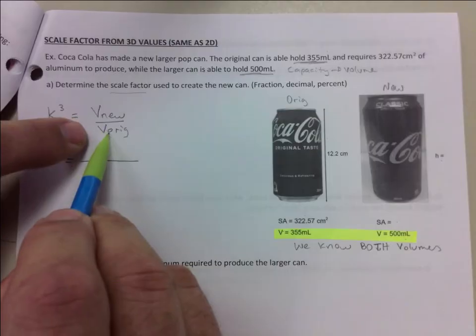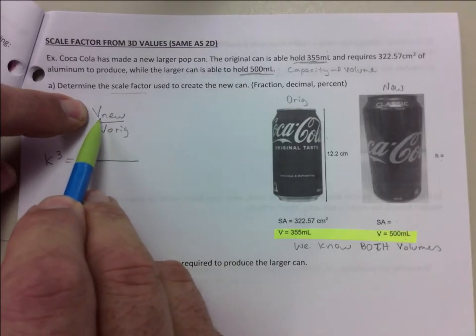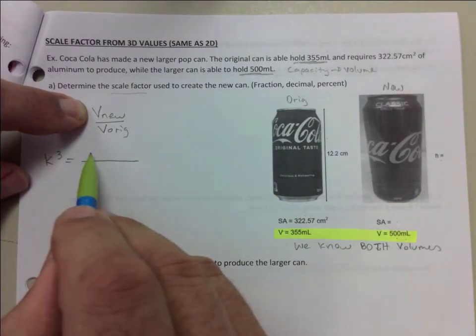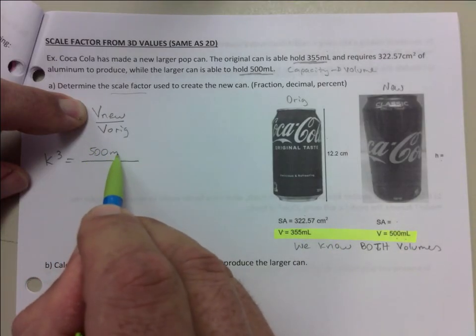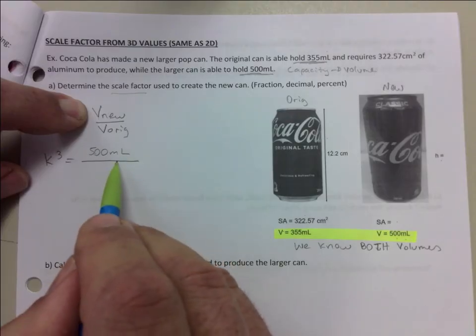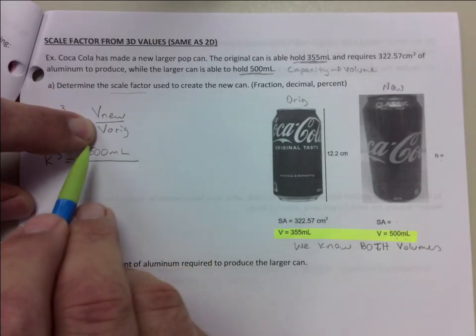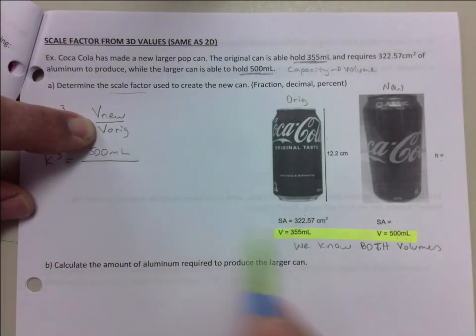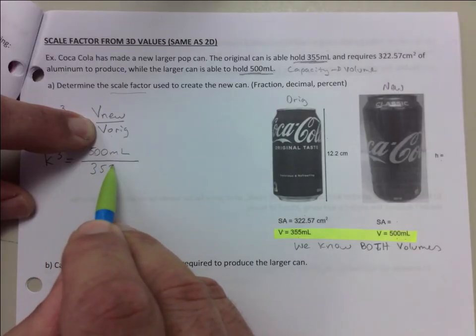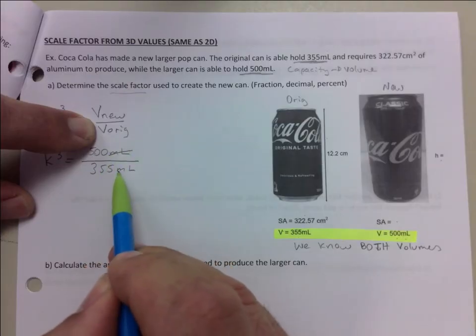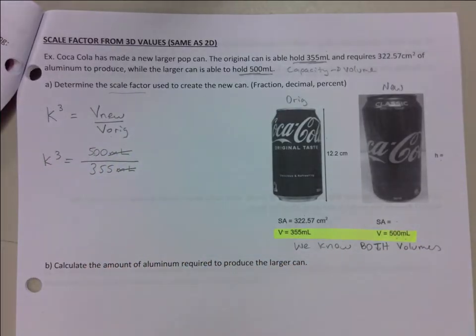Do I know both of these? The answer is yes. Volume of new is 500 mLs. It's the same as cubic centimeters, but we don't need to worry about that. Volume of the original, 355 mLs. Guess what's going to happen to the units? Conveniently cancel out.